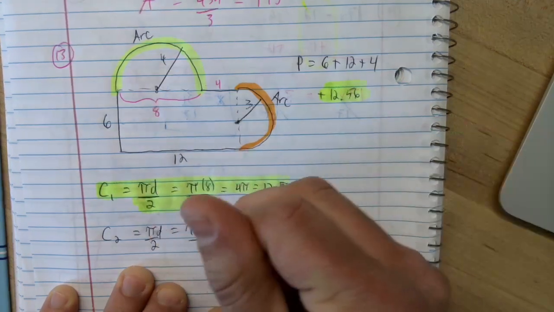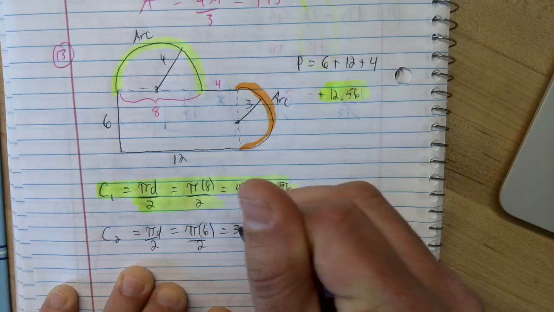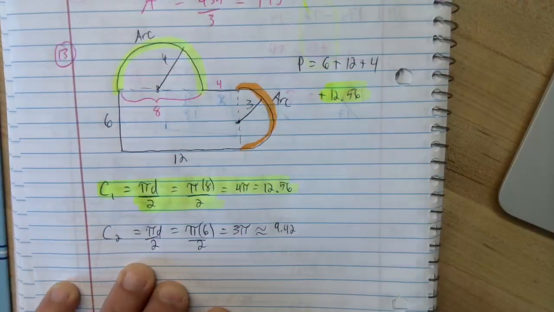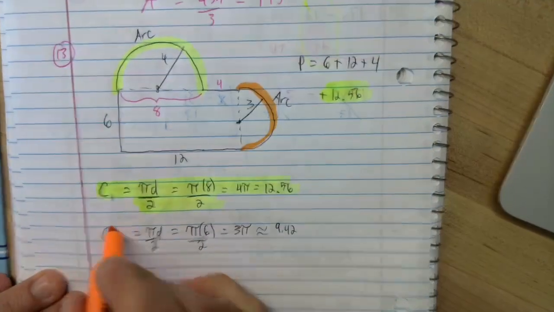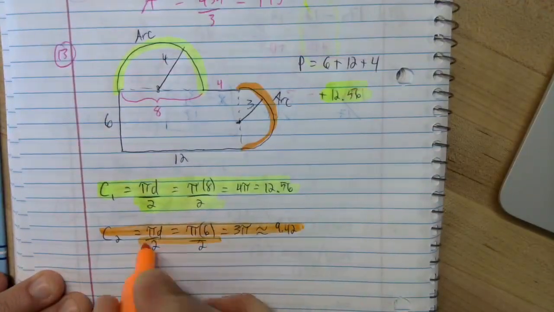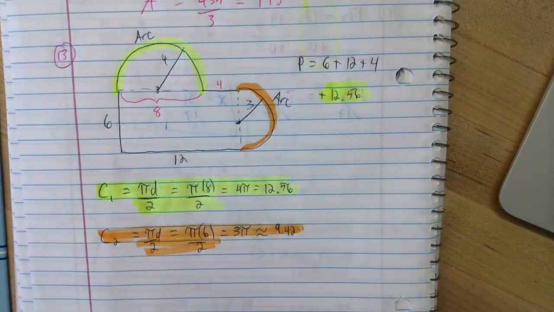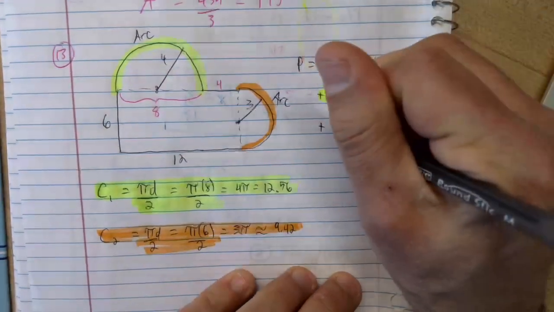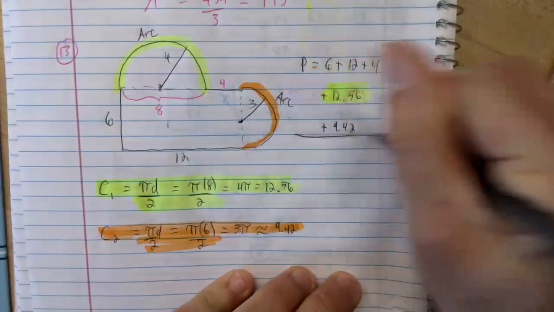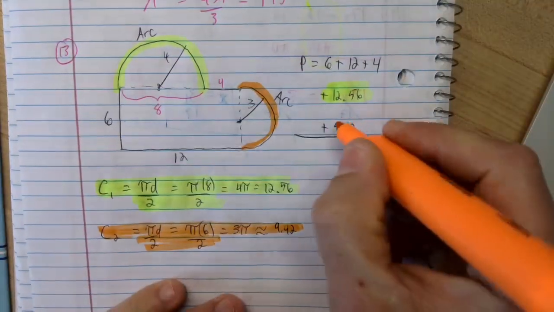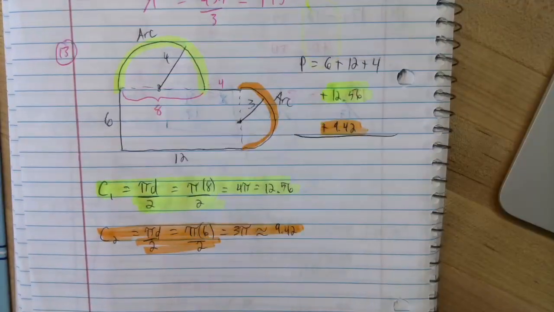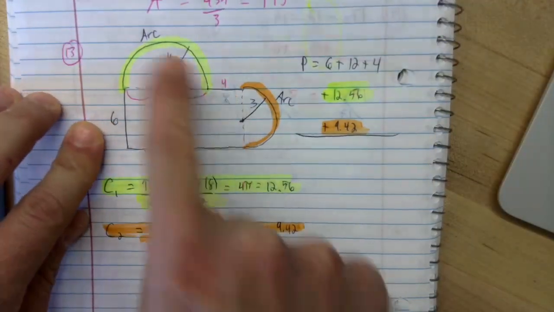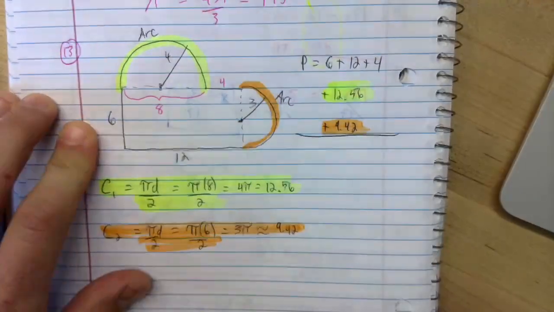6. We're going to divide by 2, so I'll get 3 pi, or roughly 9.42. So that is my arc, the orange arc, okay? Which is different than Noah's Ark. So we're going to add the 9.42. Now let's make sure before I go ahead and cut this off that we've added everything. I have the straight sides, 6, 12, and 4, and then I have the curved portions.